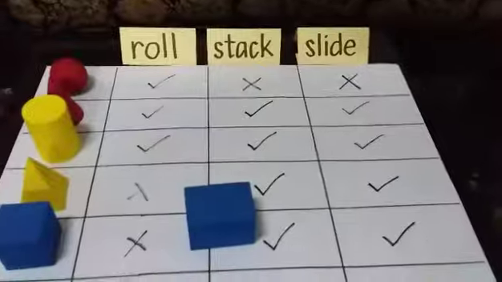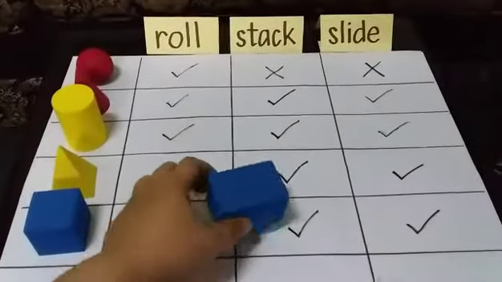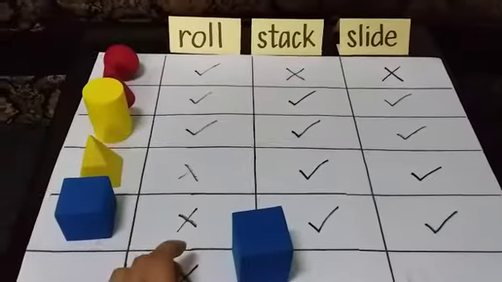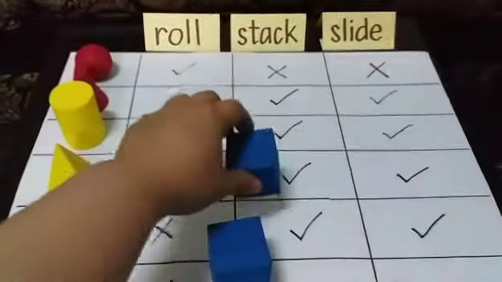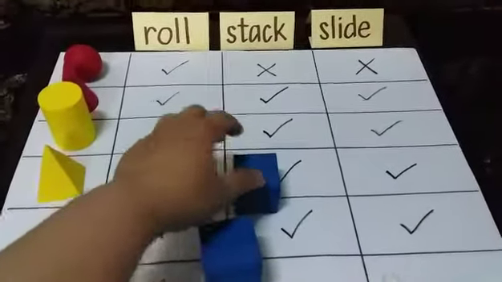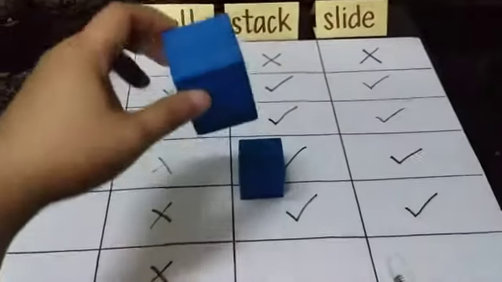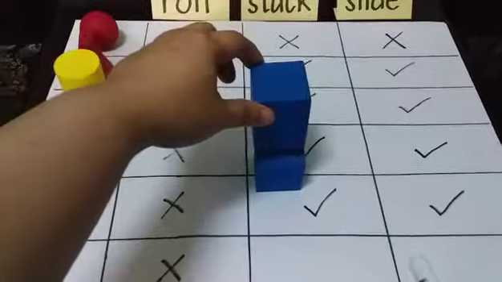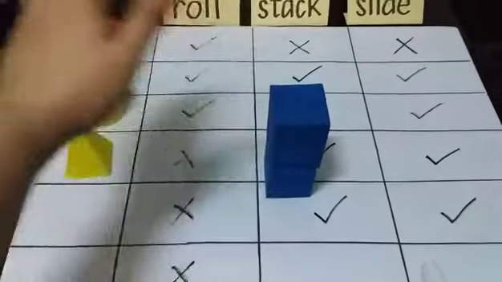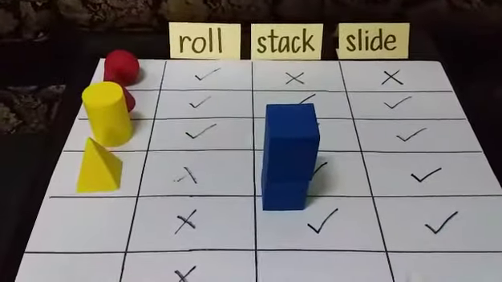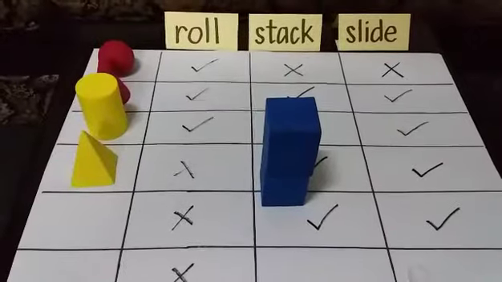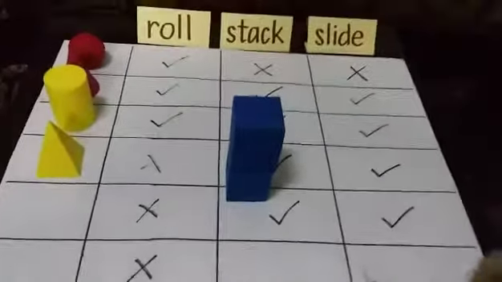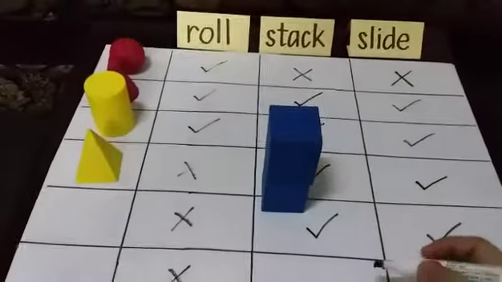Alright, now what if we try to put it on top of another shape, which is the cube? Let's try. Will it stack? Yes, it will, and it stacked on it.